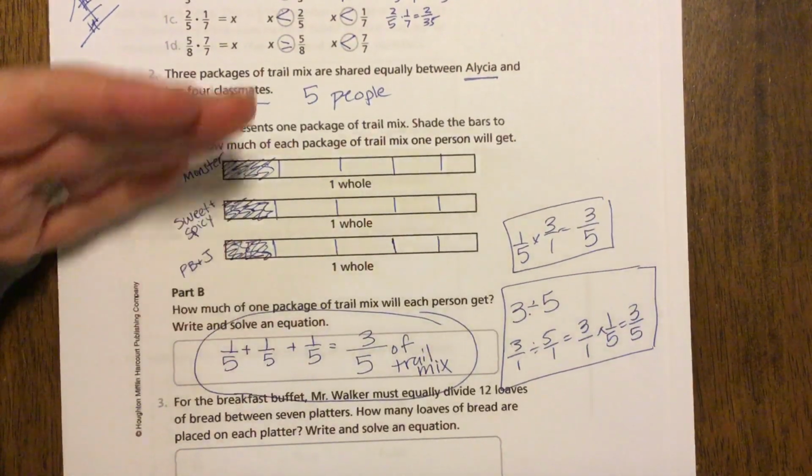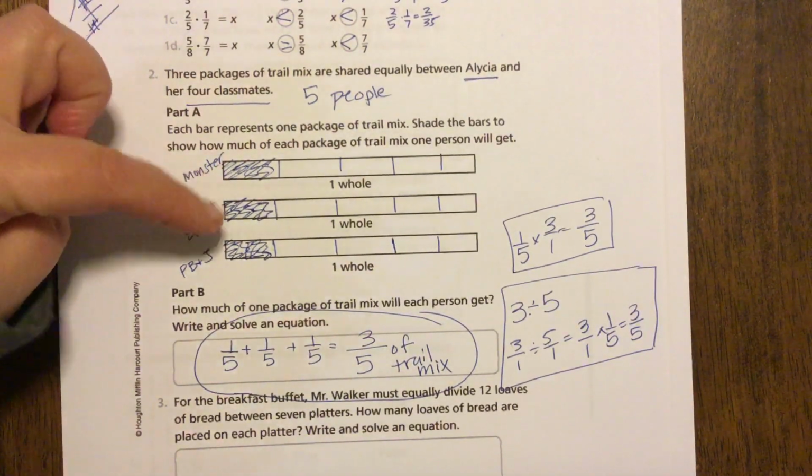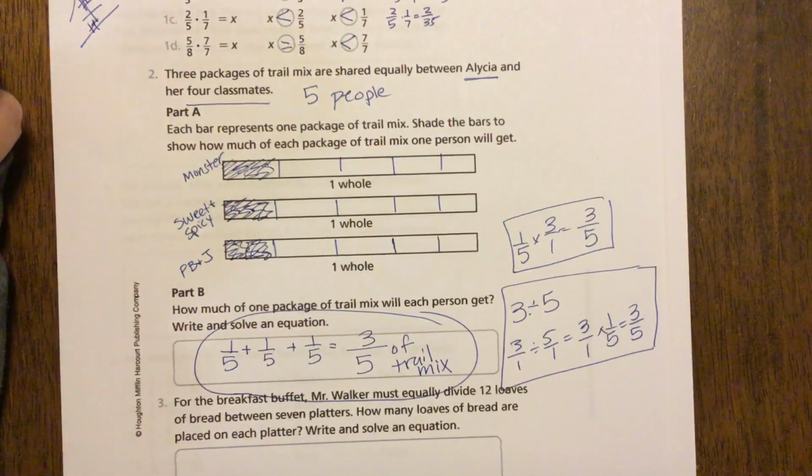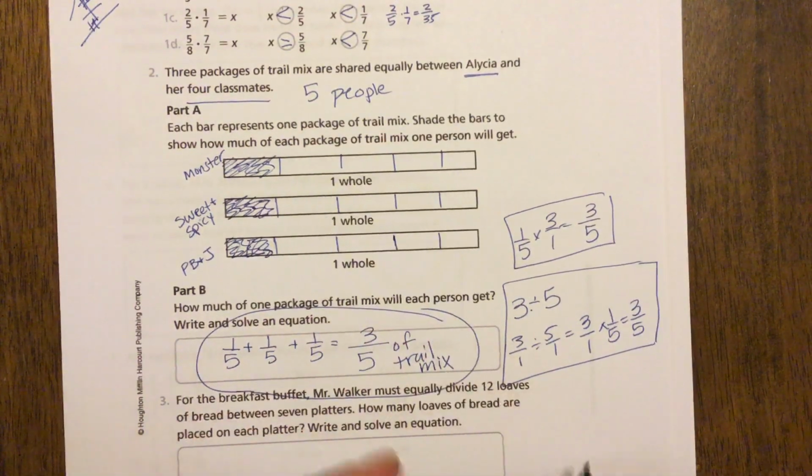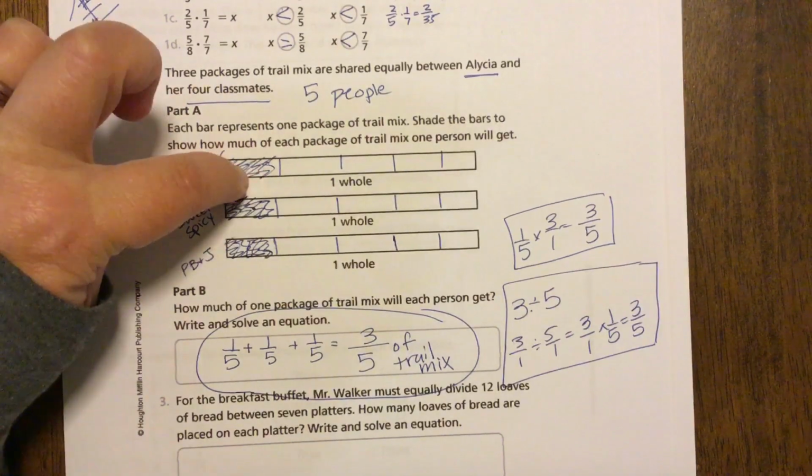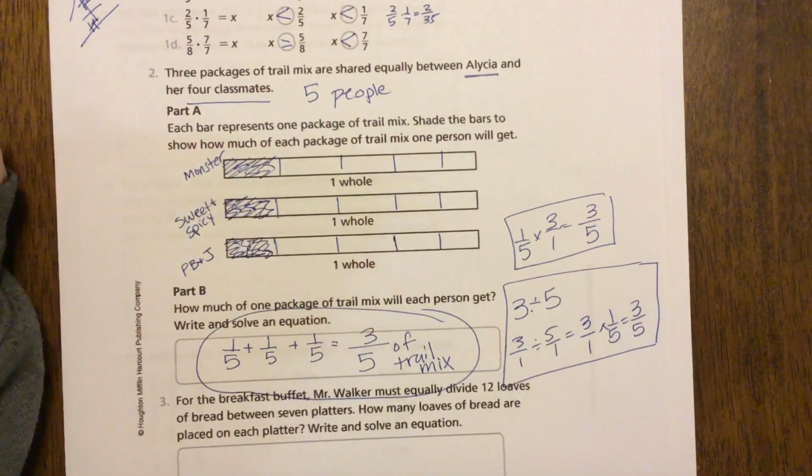But the answer really is, how much trail mix is she gonna get if she's got the 3 different kinds? Okay, don't let it fool you. It's just asking how much trail mix she got. She got 1/5 of this, plus 1/5 of this, plus 1/5 of that.